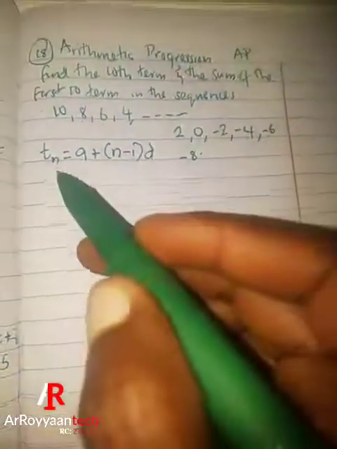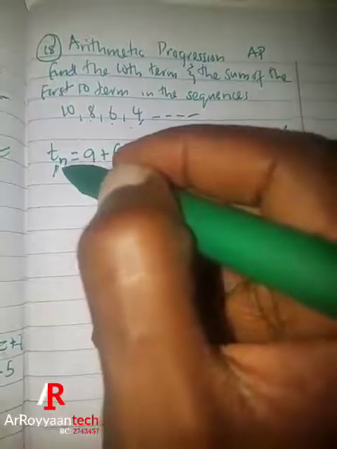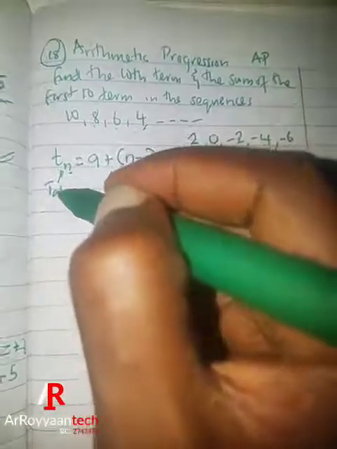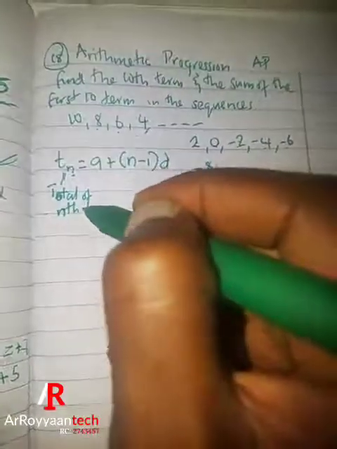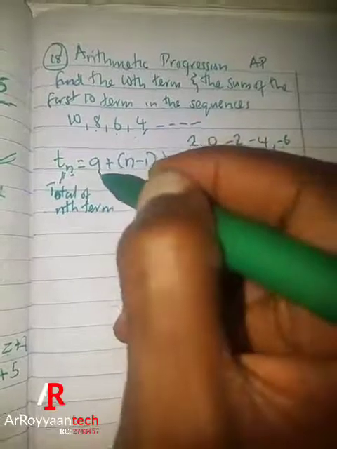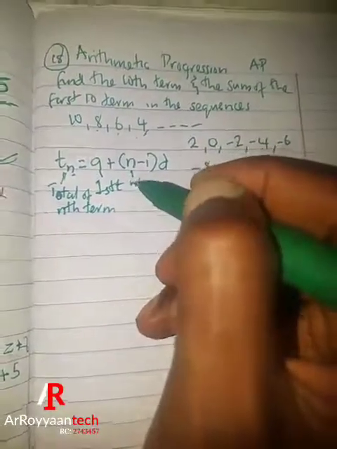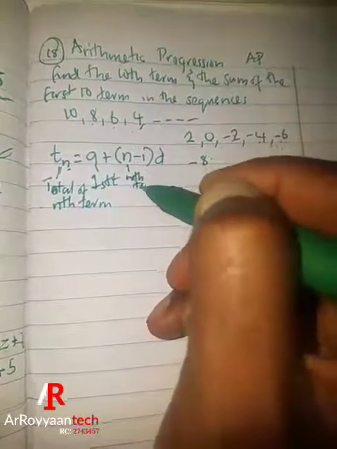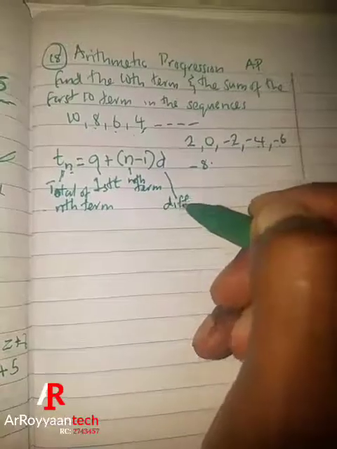So what's our Tn? That is the nth term. This one is the first term, a. This one is the nth term, n. And this one is the difference, d.